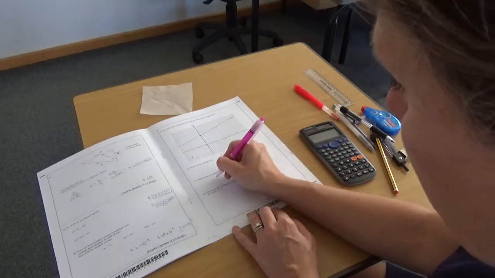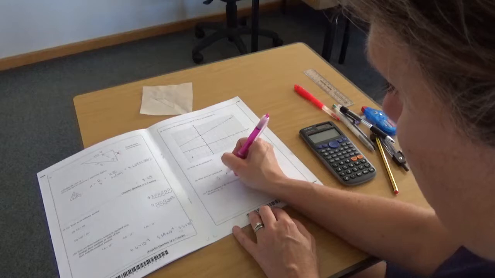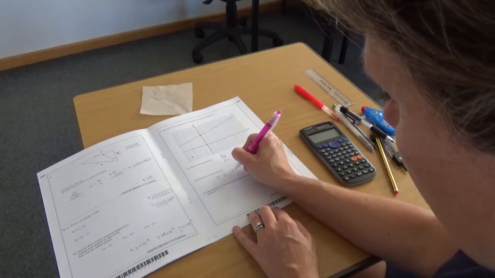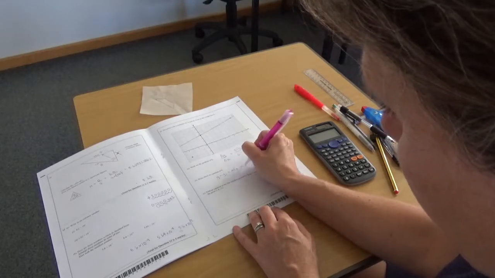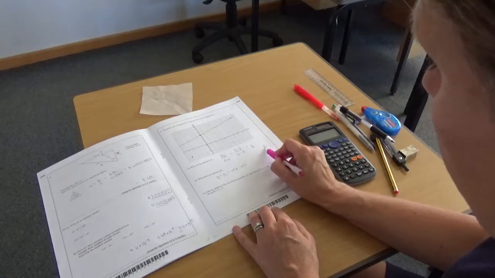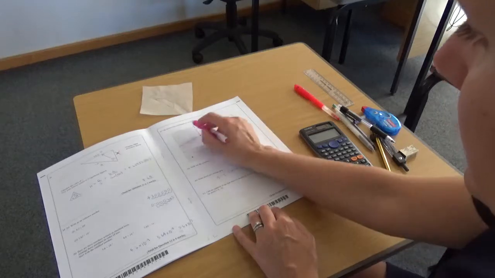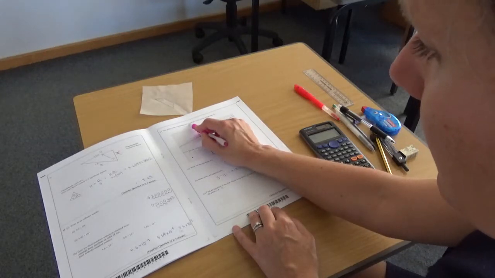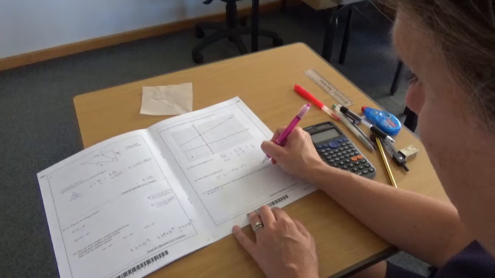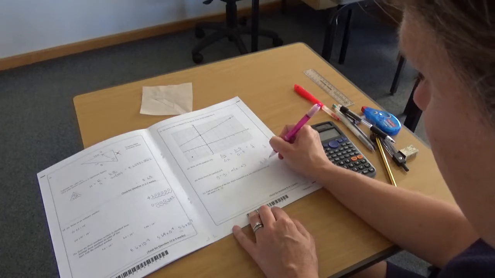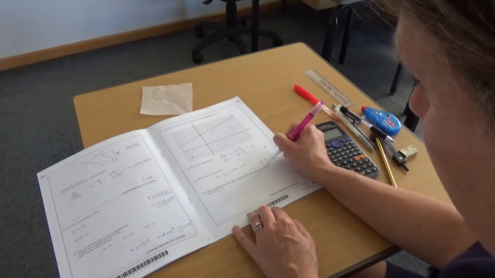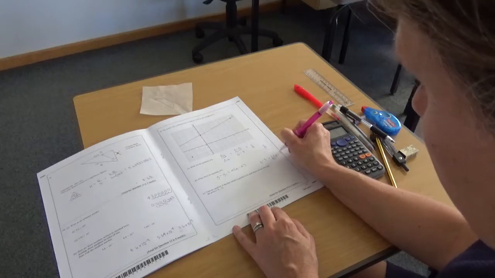The equation, well, we can use our general form, y minus y1 equals m brackets x minus x1. M is our quarter, x1 and y1 is a pair of coordinates, so we're going to use x1 is 0, y1 is 3. So y minus 3 equals 1/4 brackets x minus 0.